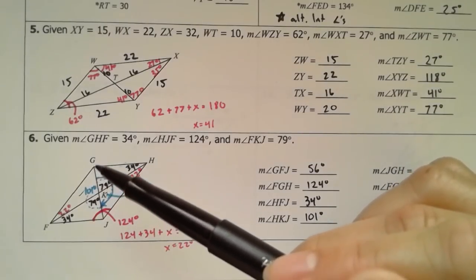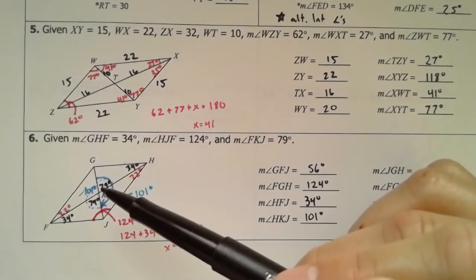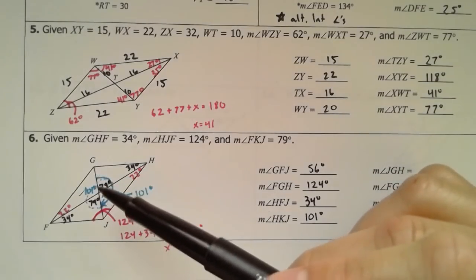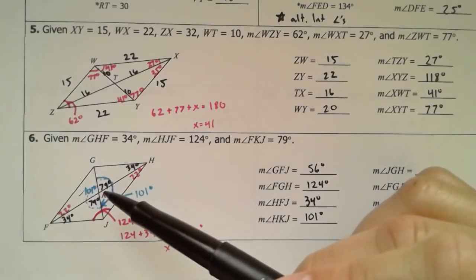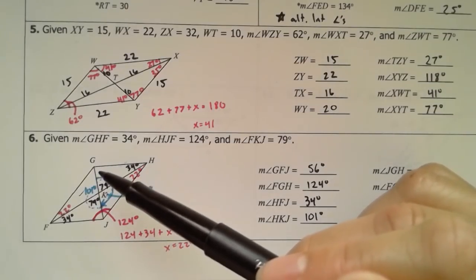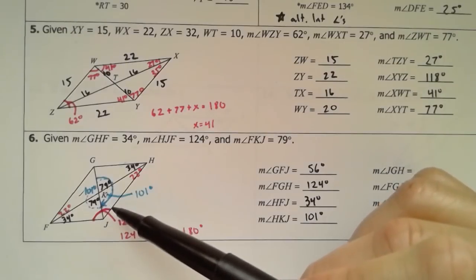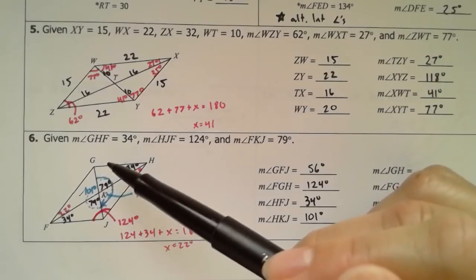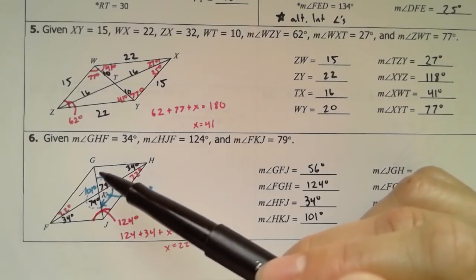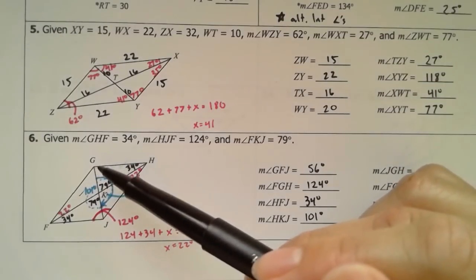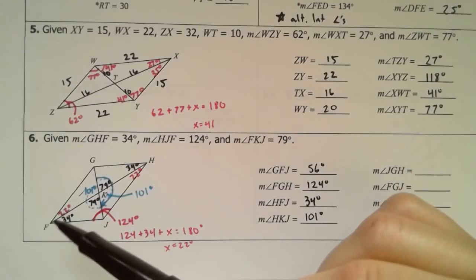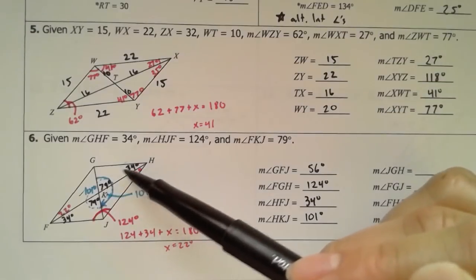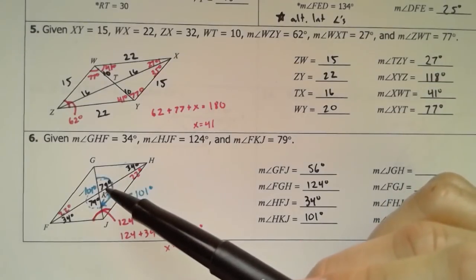And we know that the three angles inside a triangle add up to 180 degrees. So we can use that property to find this angle here, because we only have the entire thing here, 124. We don't know how to partition it yet. So we can think of this triangle here. You can also think of this entire triangle here. So 22 plus 34 plus this angle add up to 180 degrees.